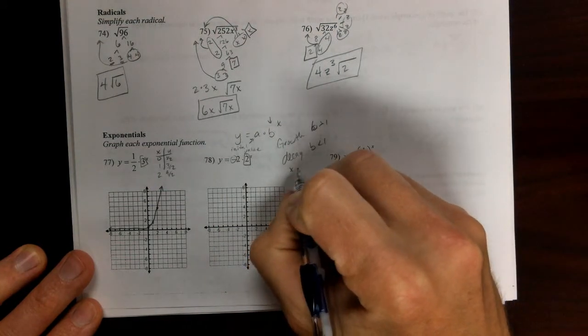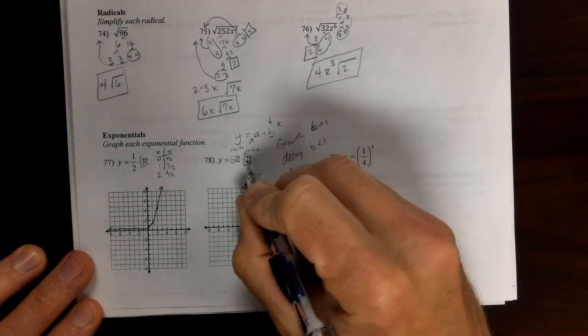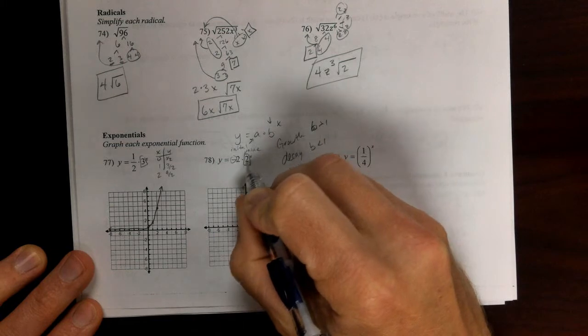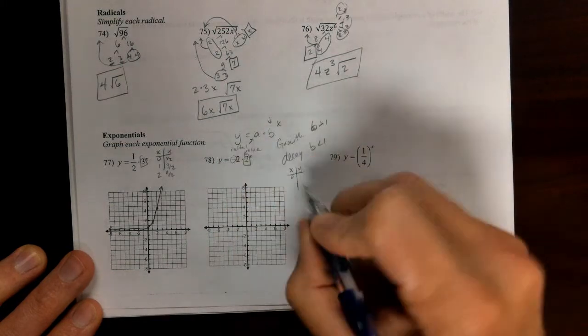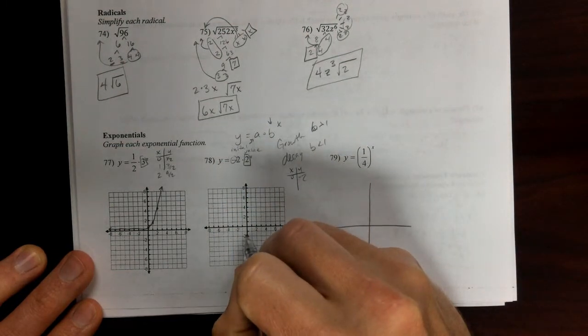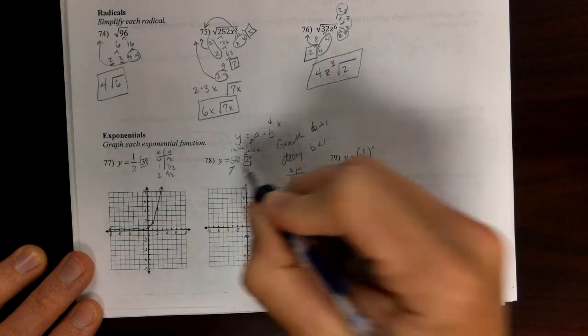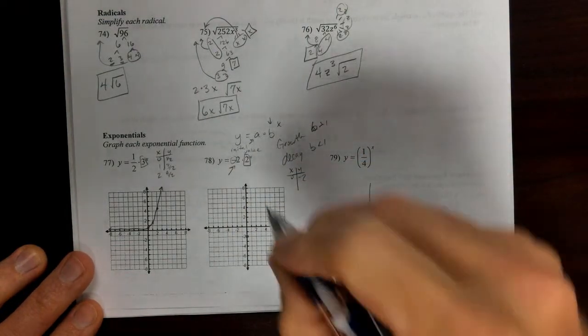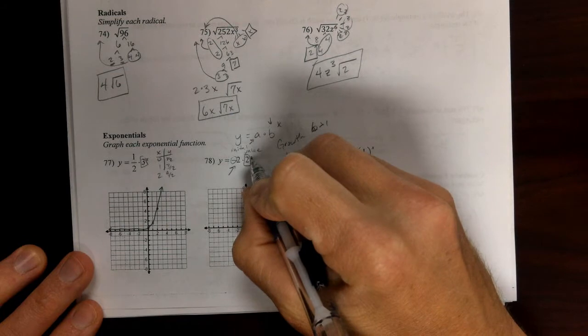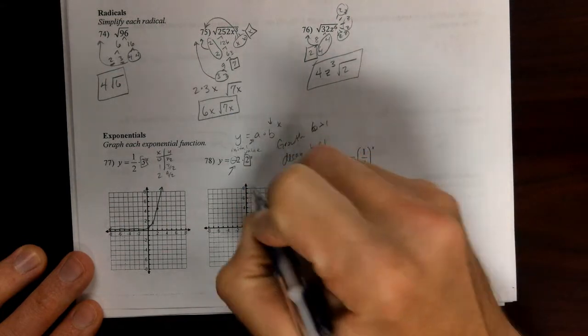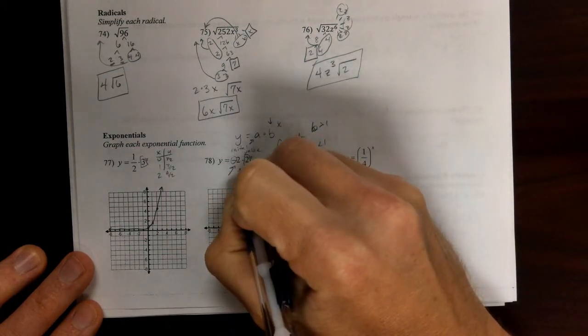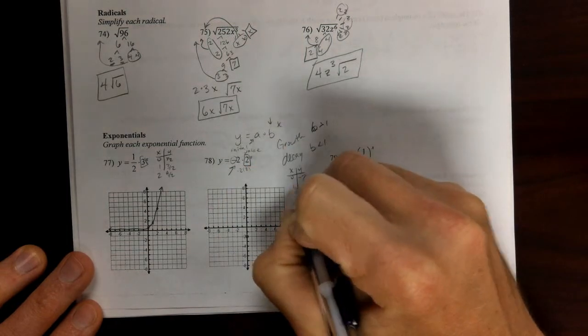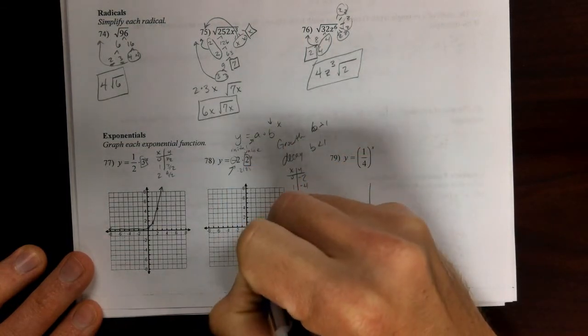So let's find some values of x and y. If I plug in 0, I've got 1 here, so negative 2 times 1 is negative 2. Again, the initial value is the a. If I plug in 1, I've got 2 raised to the first, which is 2. So negative 2 times 2 is negative 4. So at 1, we're at negative 4.